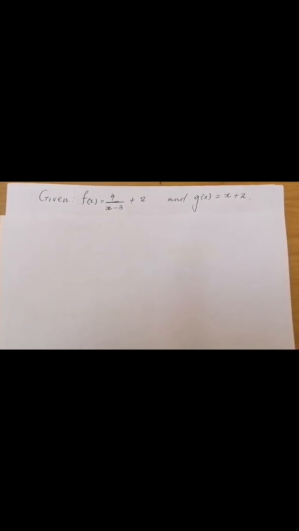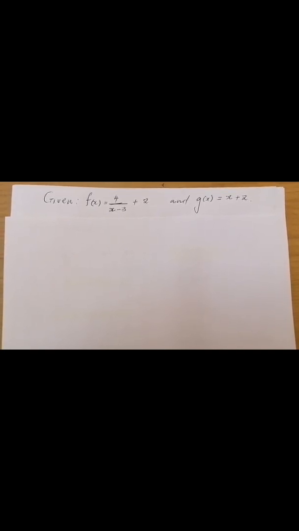We are given f of x, which is 4 divided by x minus 3, plus 2, and g of x, which is x plus 2. f of x, if you look at the equation, is the hyperbola, and g of x, if you look at that equation, is a linear graph, which is a straight line. Now, in these two graphs, you will be expected to answer any question which is given here.